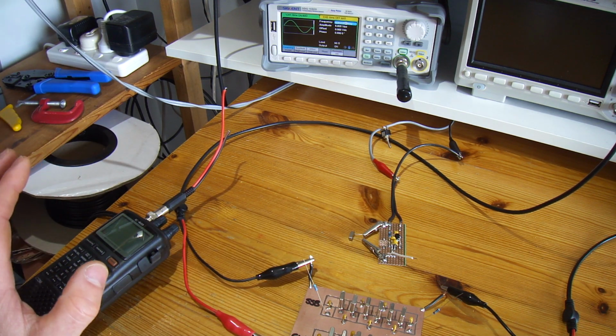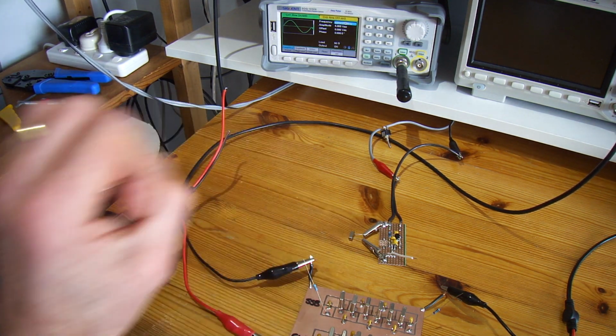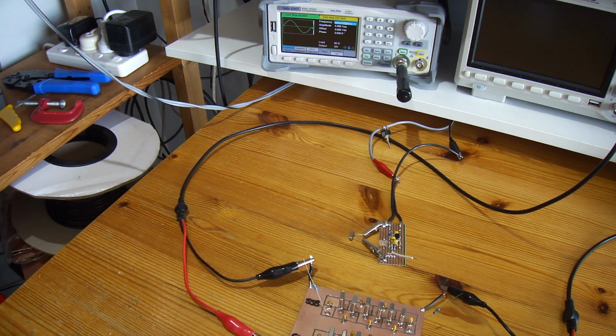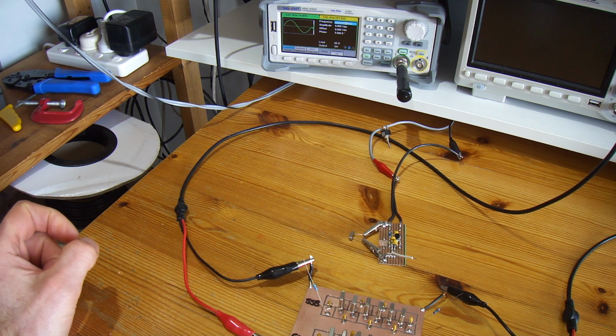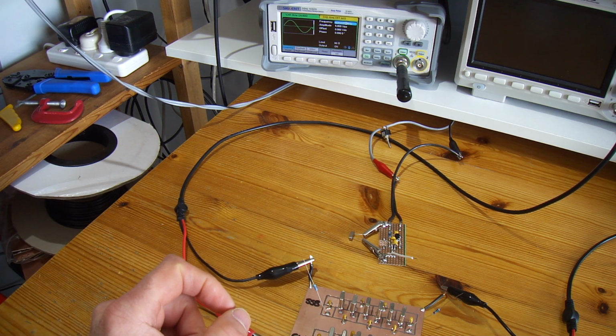And that's the approach I took. So I did all 100 crystals using the same approach. Had them all bunched up. I did that for both the 4.914 and the 9 megahertz. And what was really interesting was the spread in frequencies.